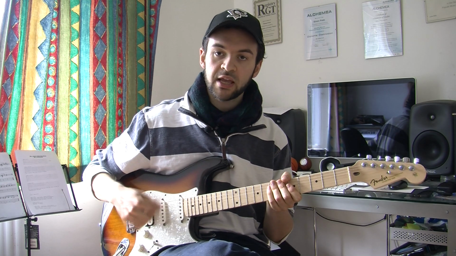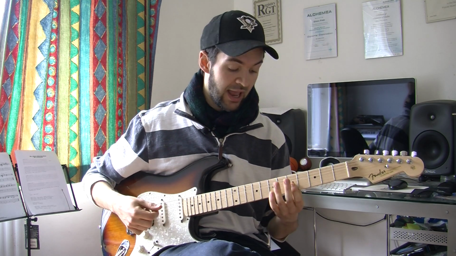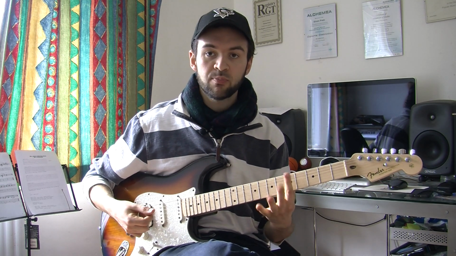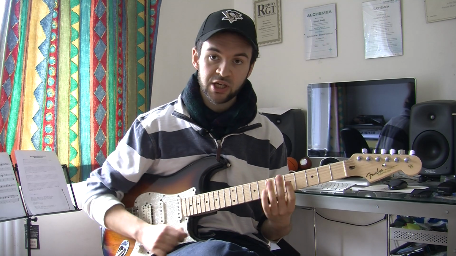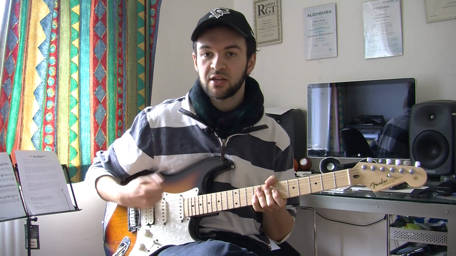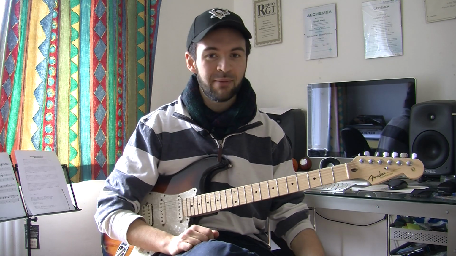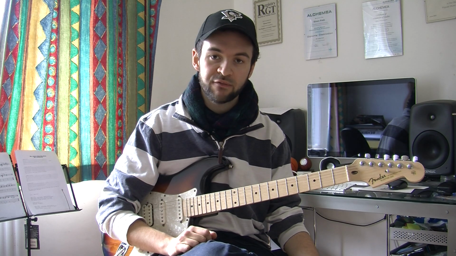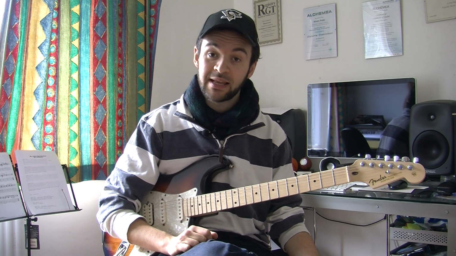The thing that I want you to get used to is the consistency of your picking hand and your fretting hand, and getting used to bringing the muting off and on when you're only actually using three strings of the guitar. It can prove quite difficult to get the consistency going all the time and muting at the same time. So take it slowly at first, build it up to speed, and let's get on to example 2.